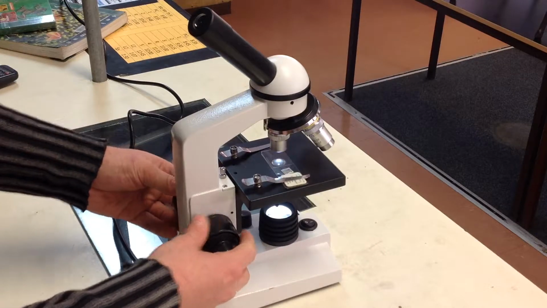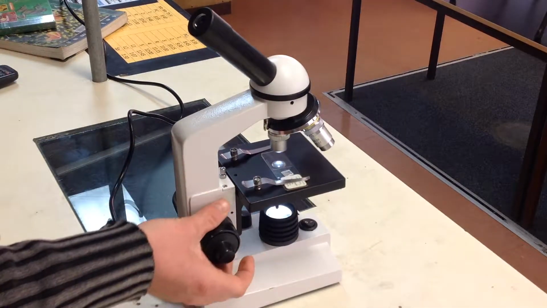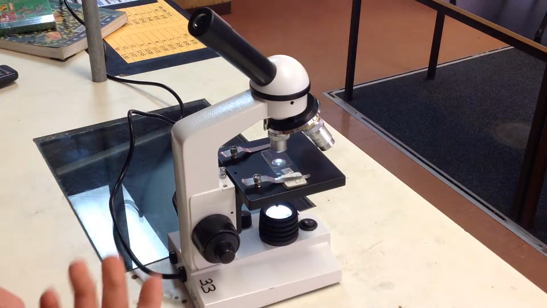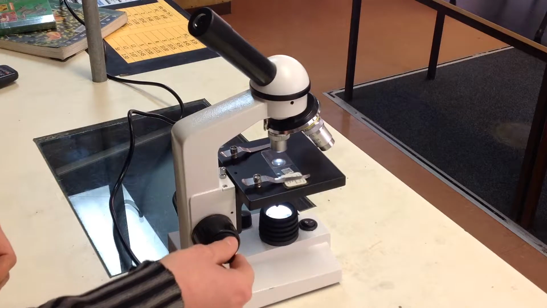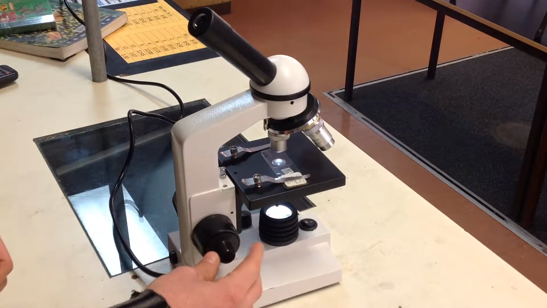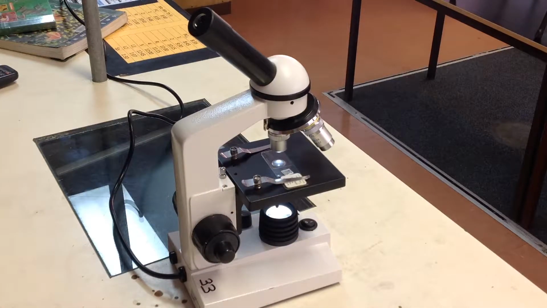Also, down here we have two knobs. We've got the coarse focus, which is the larger knob, and we use that to move the stage up and down to bring the image on the slide into focus. Also, we have here the fine focusing knob. That helps us to just fine tune the focus so we can make sure we can clearly see what is on the slide.